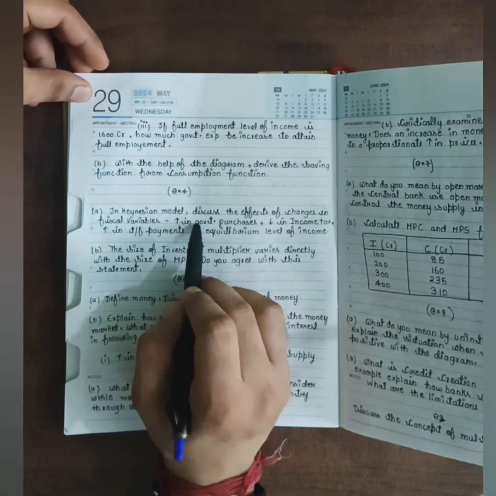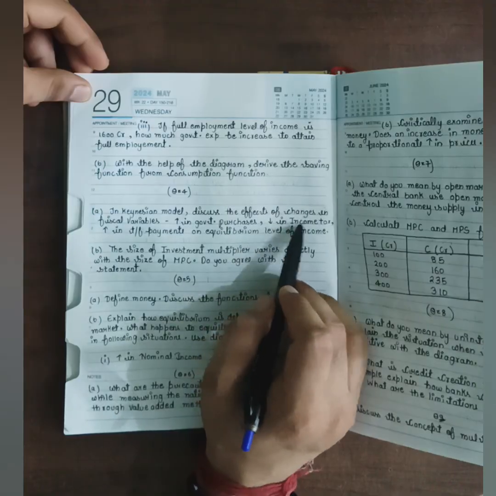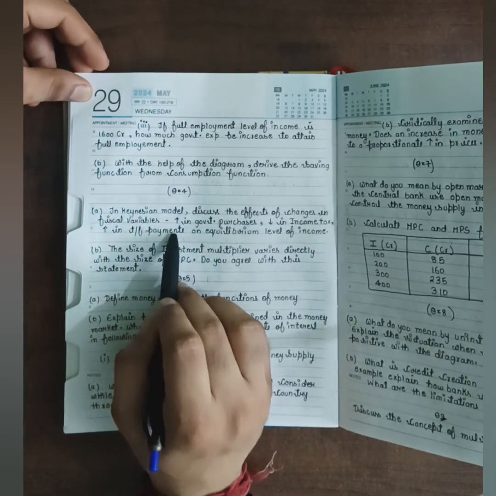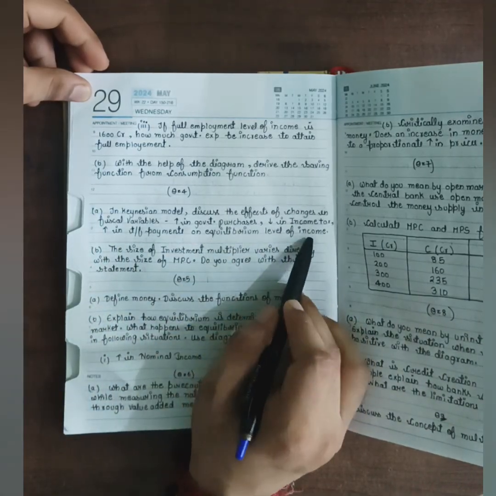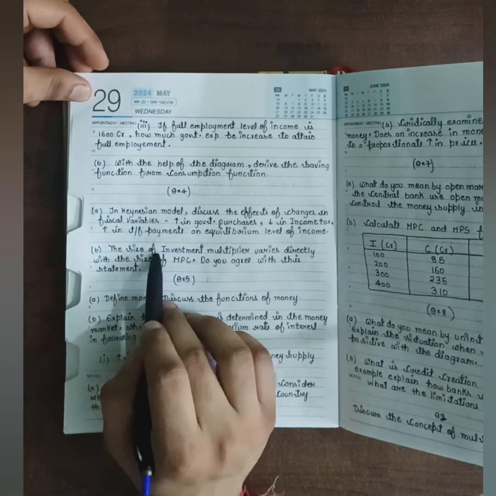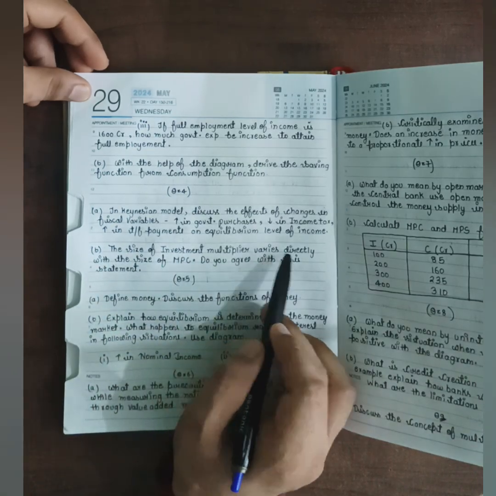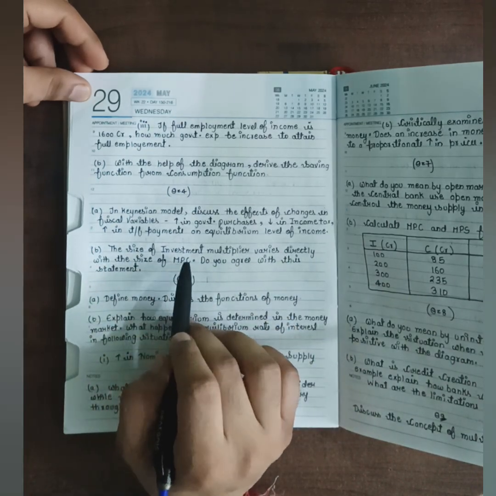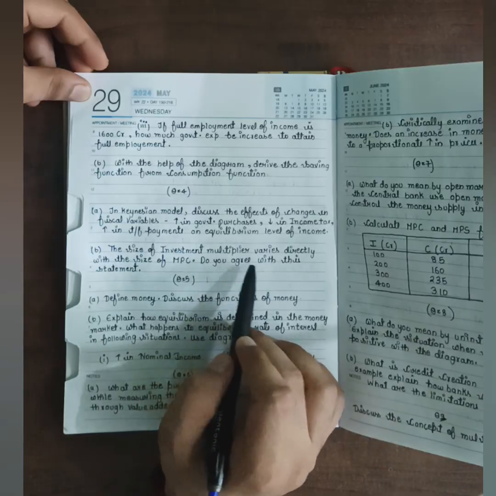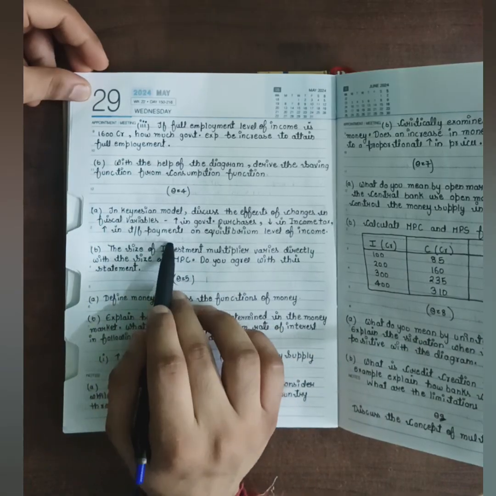Question number 4, A part: in the Keynesian model, discuss the effects of changes in fiscal variables, such as an increase in government purchases, a decrease in income tax, and an increase in transfer payments, on the equilibrium level of income. B part: the size of the investment multiplier varies directly with the size of the marginal propensity to consume. Do you agree with this statement? Both are very important questions.